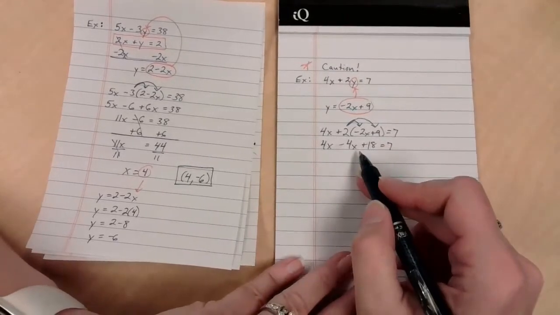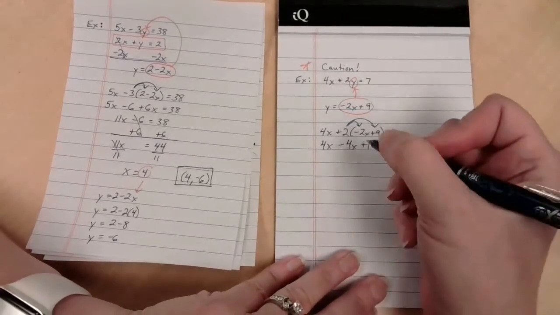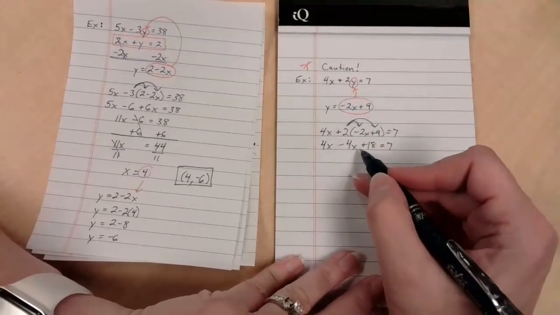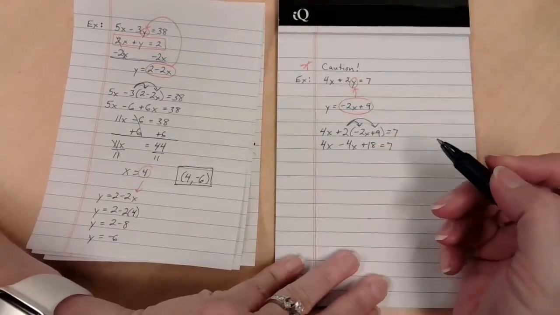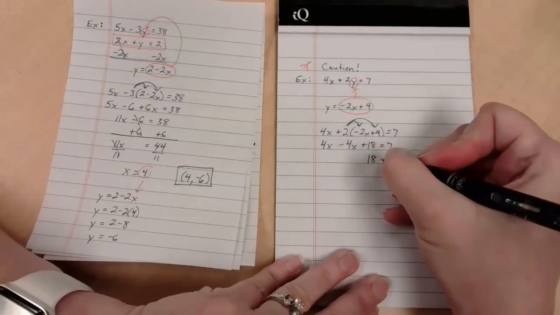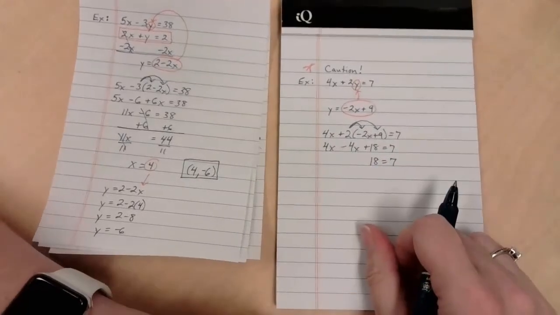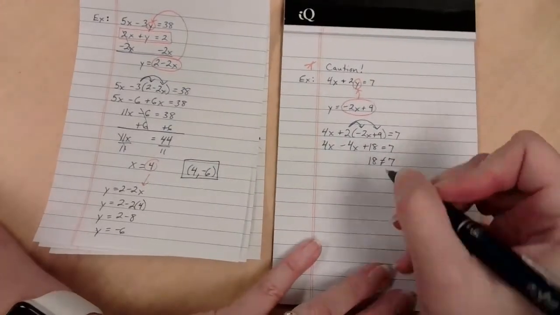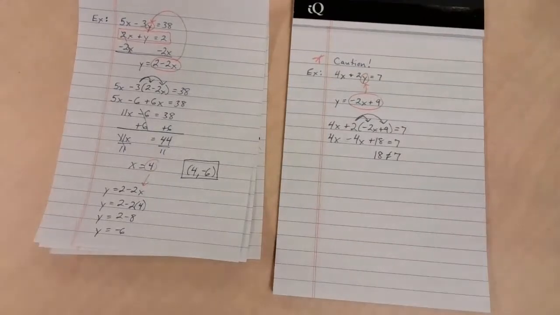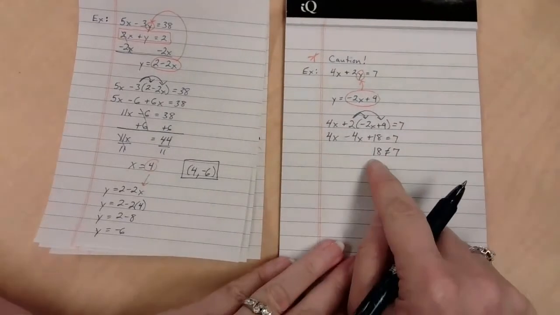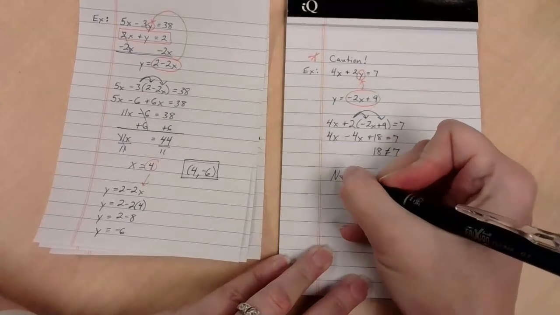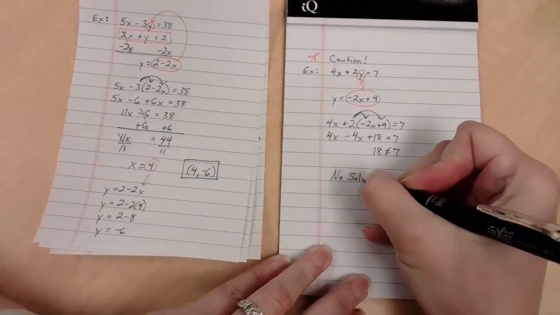And these are on the same side. They're like terms. I can put them together. Oh, wait a minute. 4x minus 4x, that's gone. That means that there's no more x's. And I'm left with 18 equals 7. Last I checked, 18 did not equal 7. What does this mean? Because this is a false statement, this means that there is actually no solution.